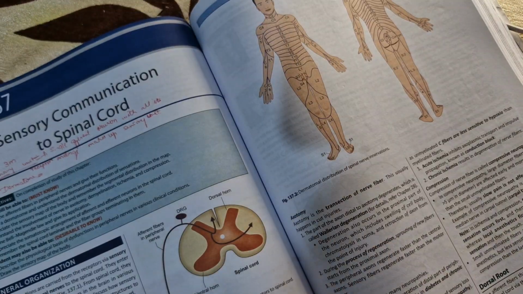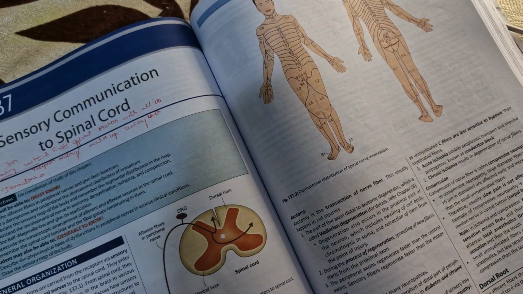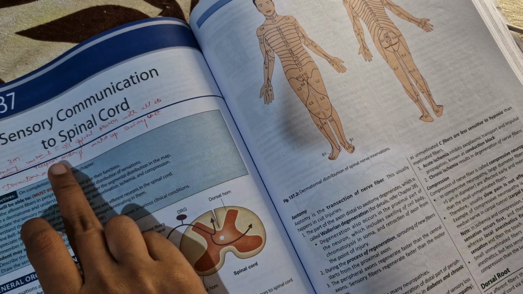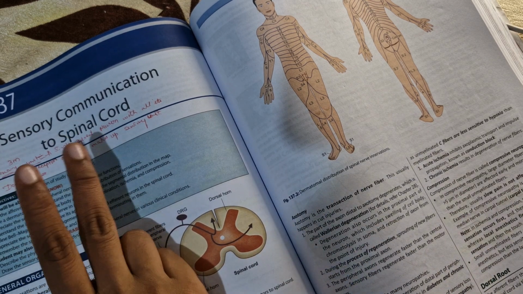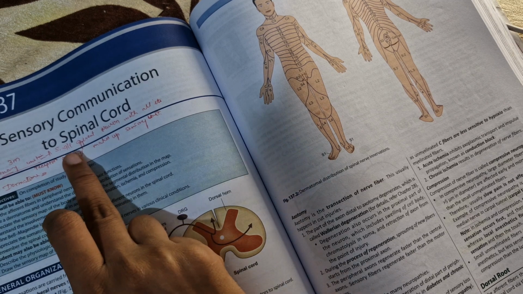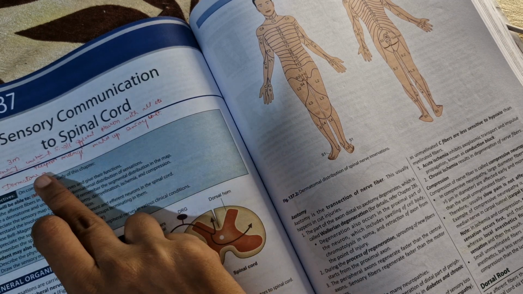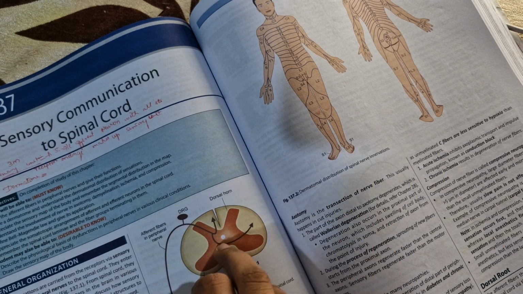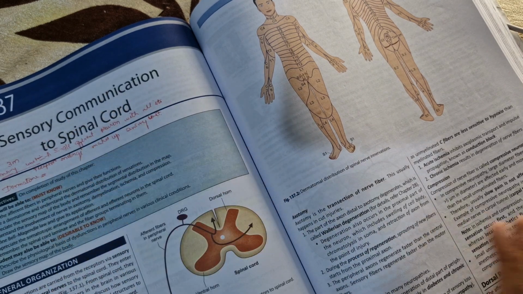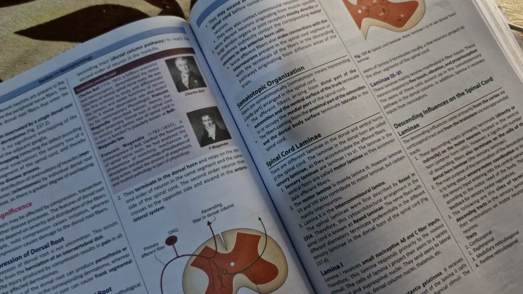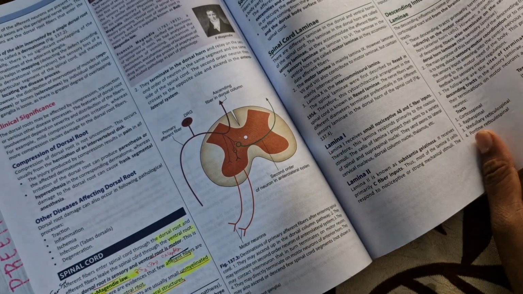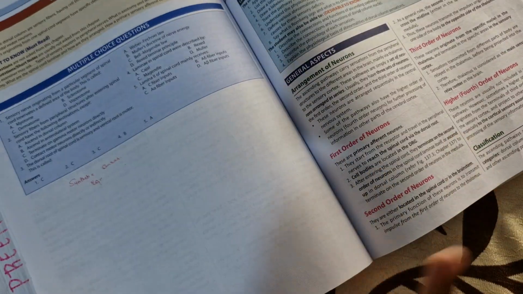Coming to the next chapter, sensory communications of spinal cord. Sensory unit is important for a 3 mark question. A single afferent neuron along with all its receptor endings makes the sensory unit. A neuron along with its receptors makes the sensory unit. And dermatome definition is important for a 3 mark question. And Bell-Magendie law is important for 3 mark questions. So totally only 3 mark questions are there from this chapter.